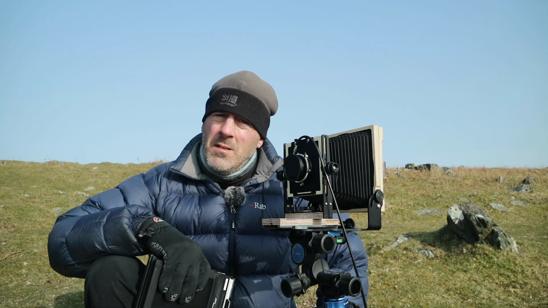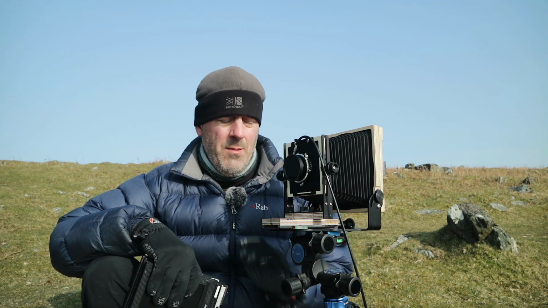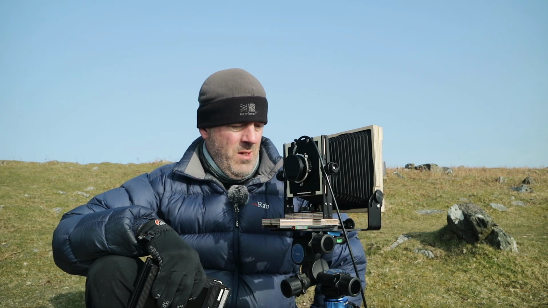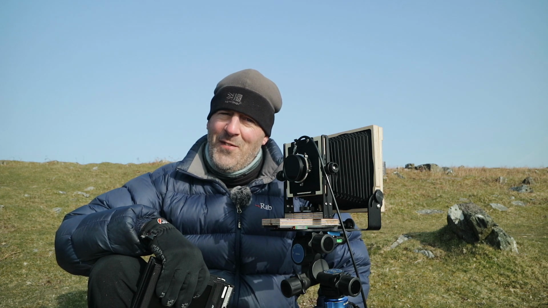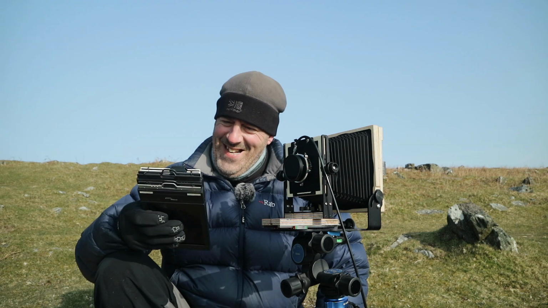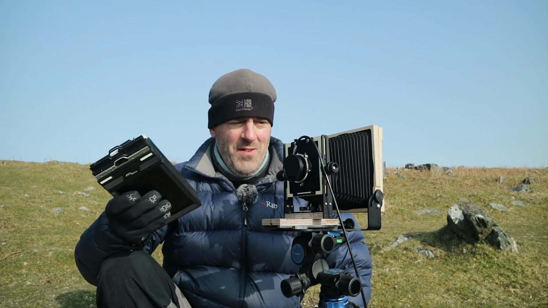Well, despite the wind, it's been good to get out with this one again. This camera is certainly testing my photographic knowledge. But yes, it's great. It's good fun.